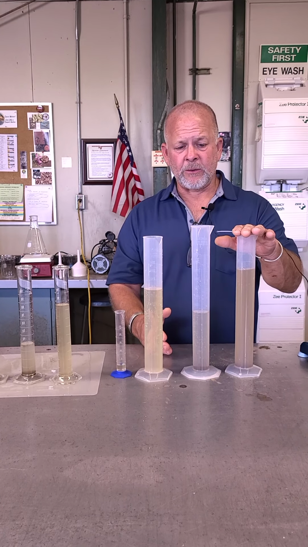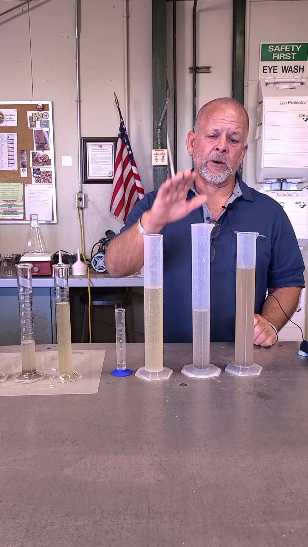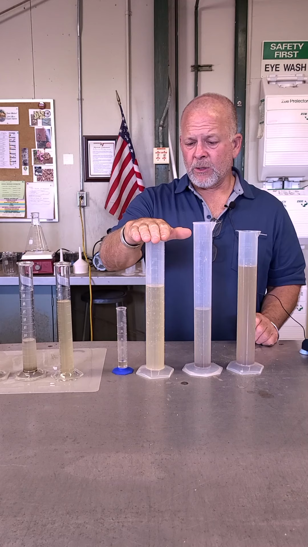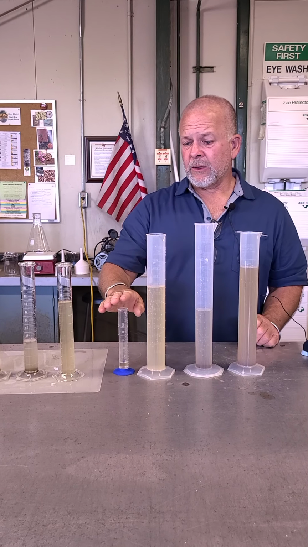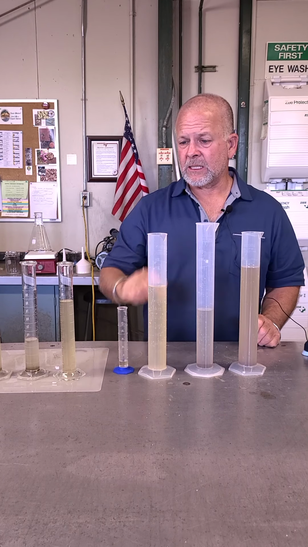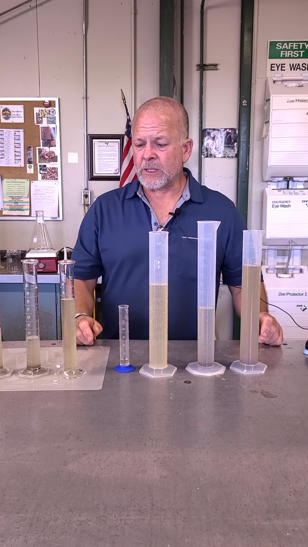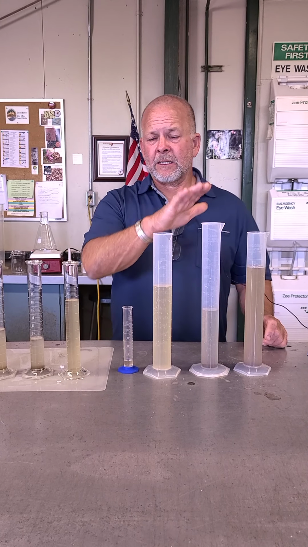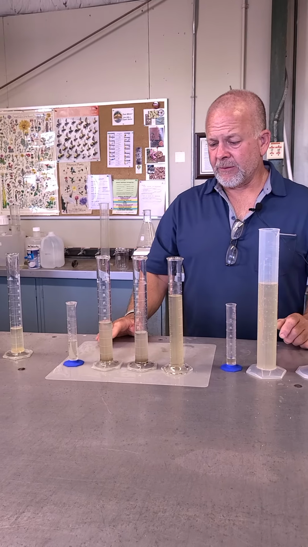So here we go, treatment 1, which was the DI water, treatment 2, which was a saline soil, treatment 3, which was a sodic soil, and then treatment 4, just in this little tiny one, because you wouldn't have been able to see it in this larger graduated cylinder, the saline sodic.